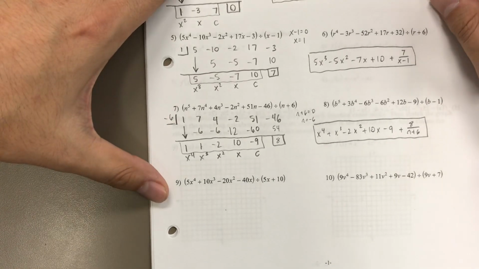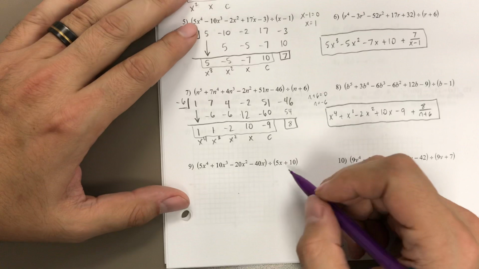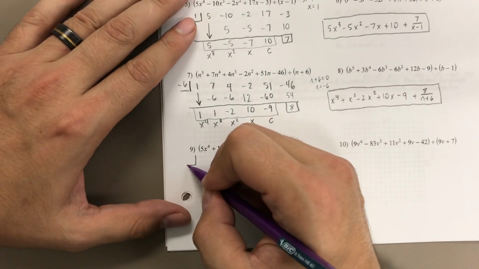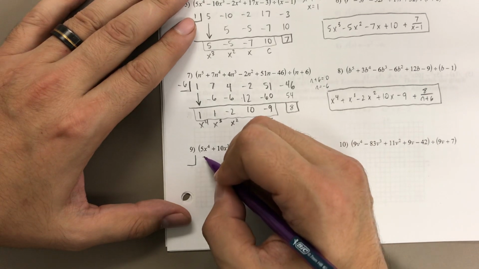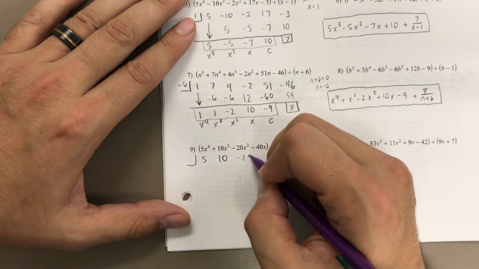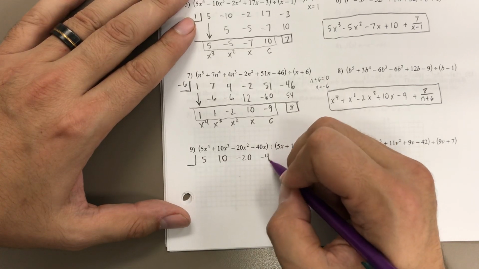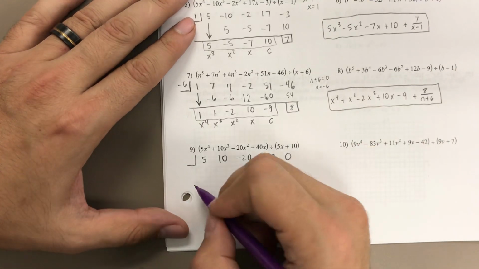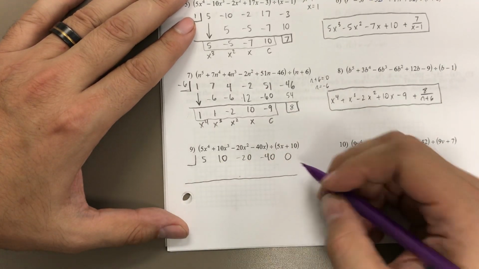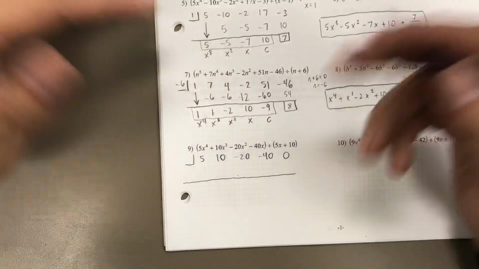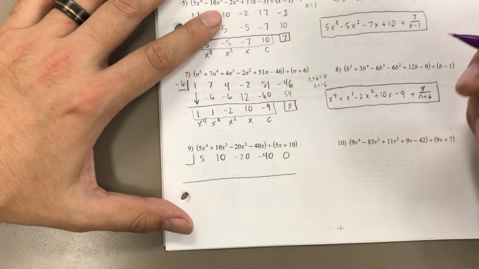Now we'll do number 9. So let's see, same thing as before, but there's something kind of weird with this one, and we'll get to that in a second. So the coefficients: 5x to the fourth, 10x to the third, negative 20x to the second, negative 40x, and then we don't have a constant, so we're going to put a 0 right there. So that seems kind of weird, but since we don't have a constant, we need to keep its place in there as a placeholder. So it's just going to be 0.